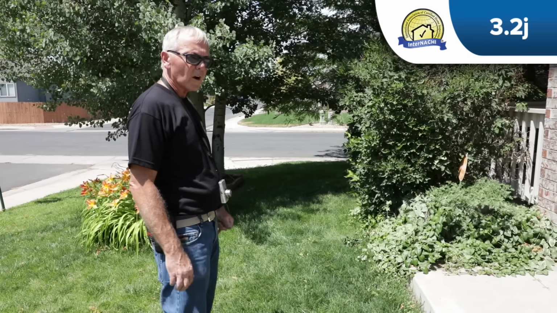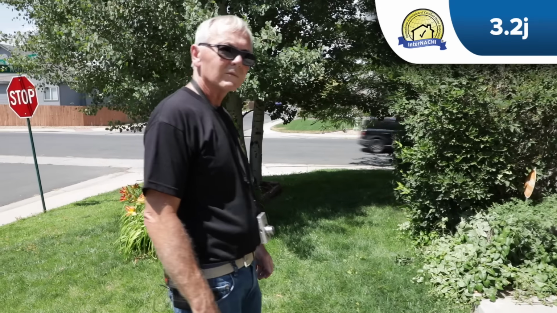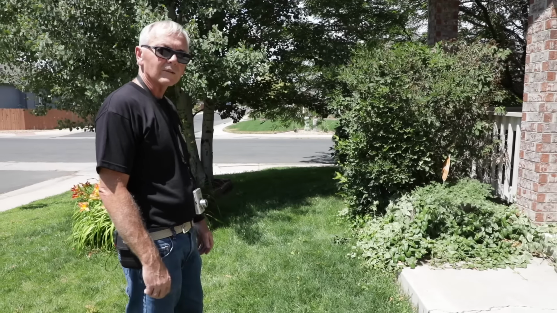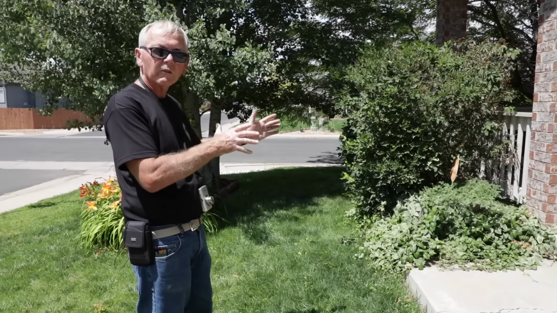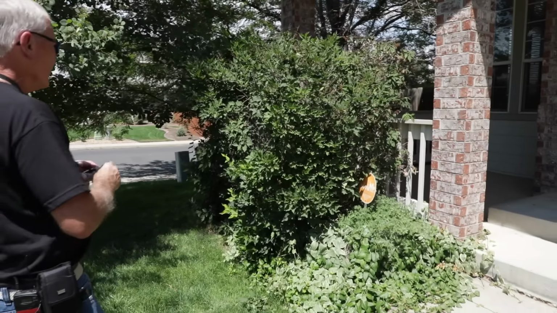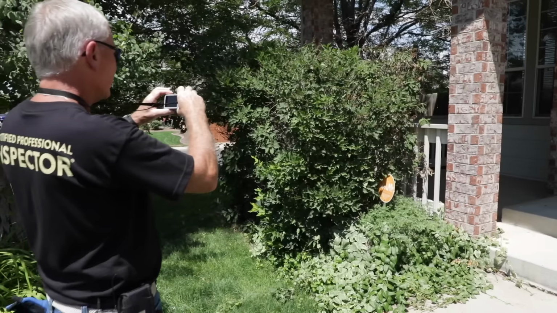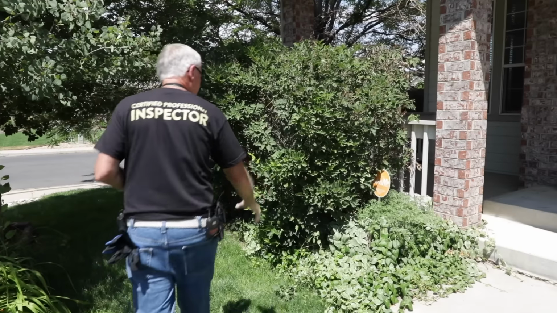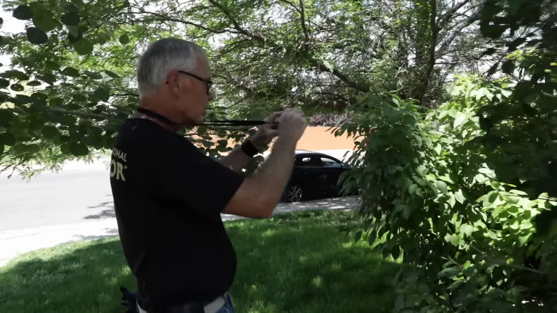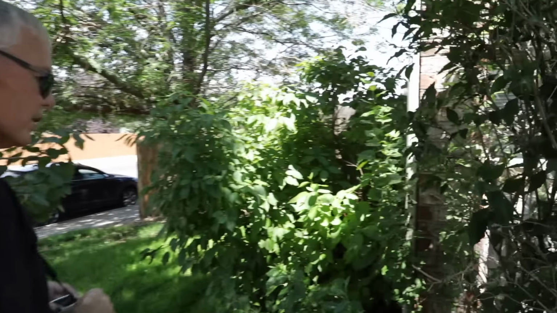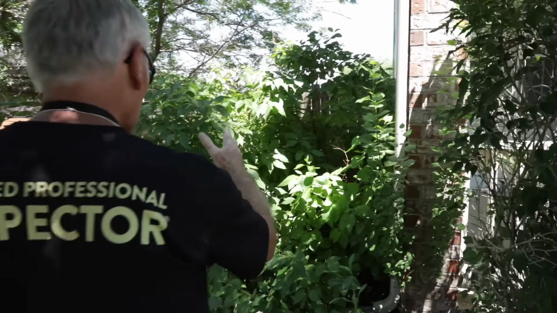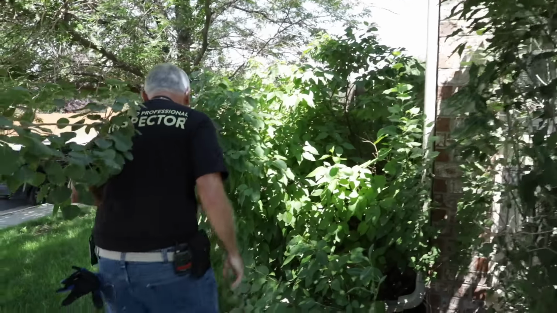Okay, now we're going to move on to vegetation, surface drainage, retaining walls, and grading. So all that's going to be on the exterior of the house. So I'm going to start right here. I'll take some photos here. We've got quite a bit of vegetation up against the house. Typically, we don't want to see it too close to the structure itself, so I'm going to recommend some trimming of these bushes to get it back away from the exterior.